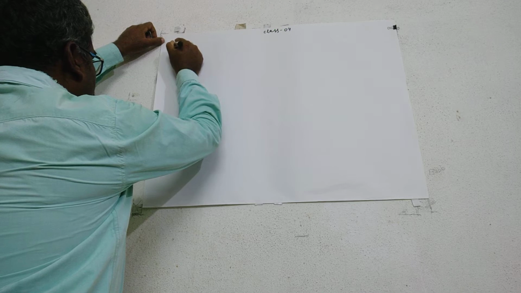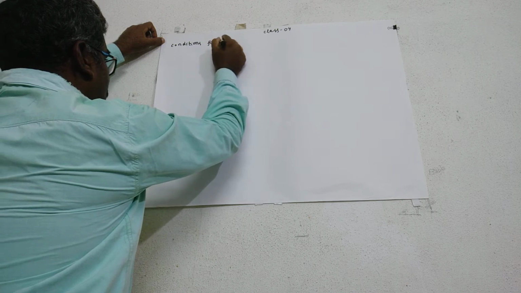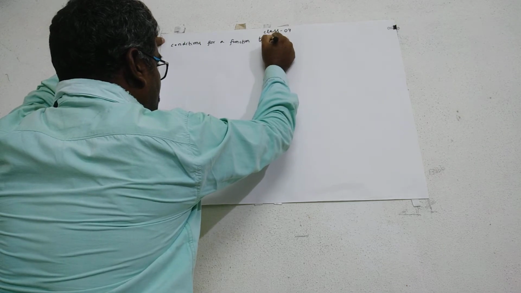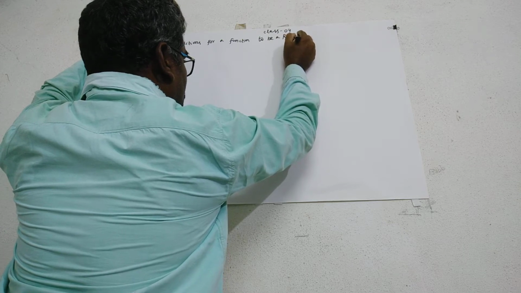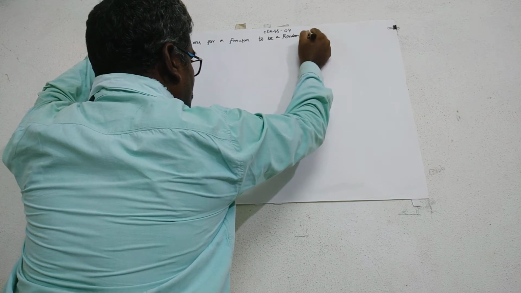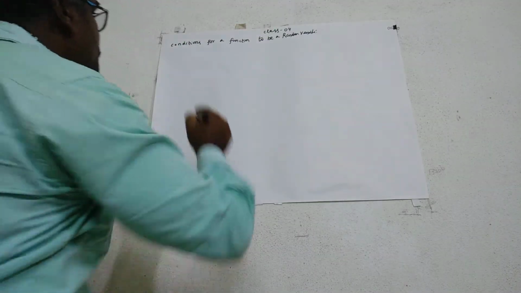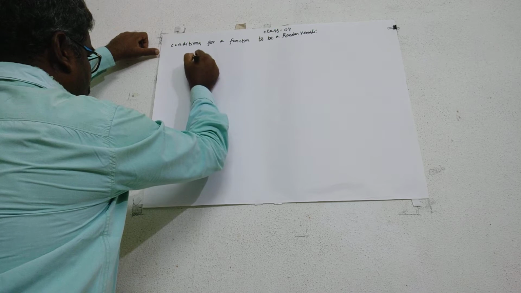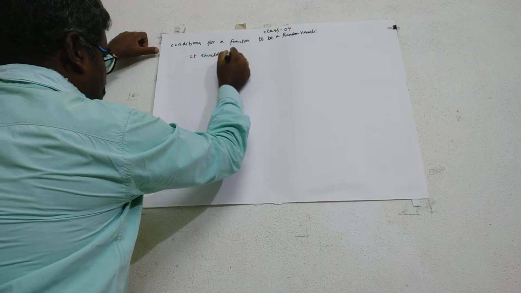Conditions for a function to be a random variable. Okay. First condition, say for example, it should not be a multi-valued function.